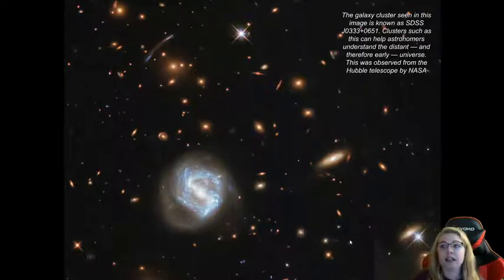This right here is a galaxy cluster. I actually got this picture from NASA to show you guys. This whole picture here, this is obviously a very prominent galaxy, but this whole picture here shows you galaxy clusters. This image is known to NASA as SDSS J03333 plus 0651, so a very official name that means nothing to us, but is probably a very strategic way of documenting within NASA the different clusters.